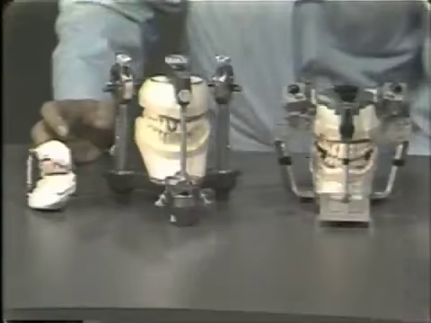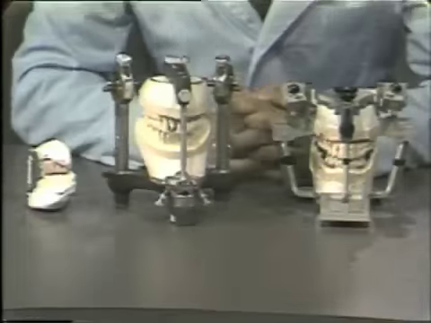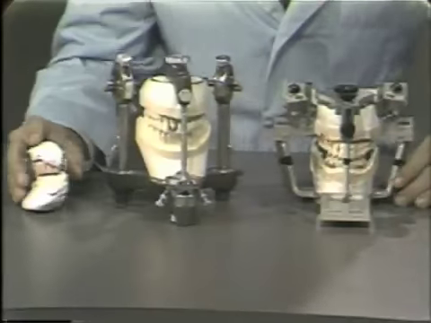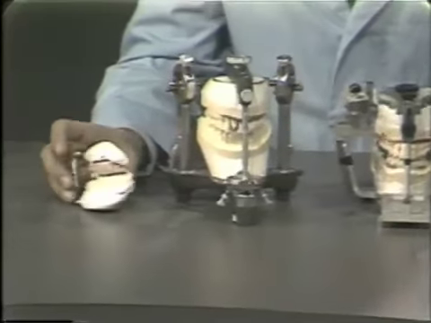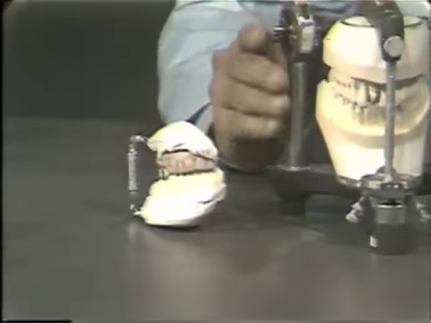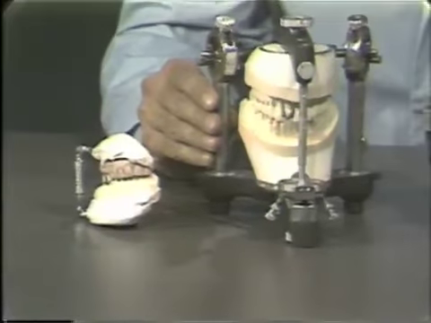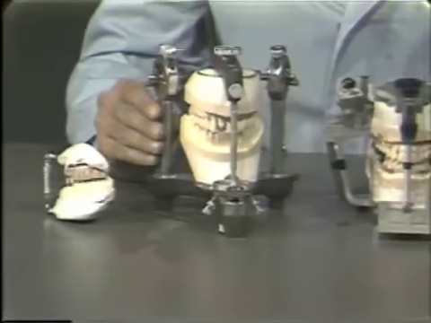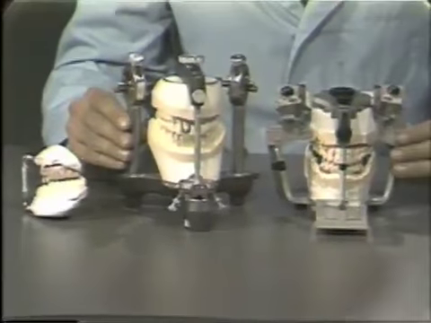Now, many types of articulators are used in dentistry, from the very simple type of articulator to an average type of instrument to a more complex type of instrument.